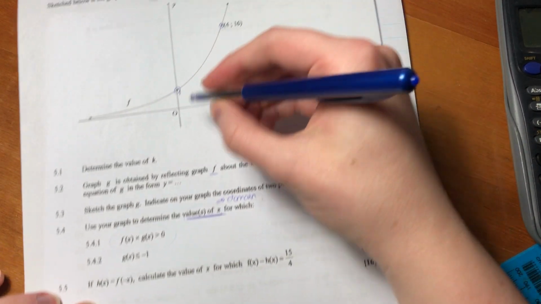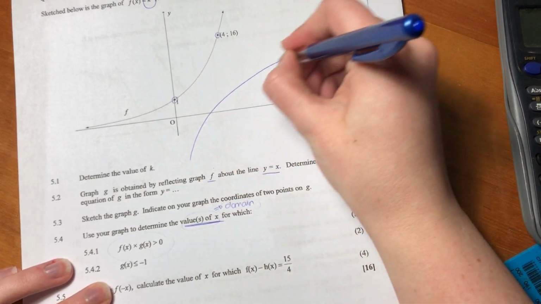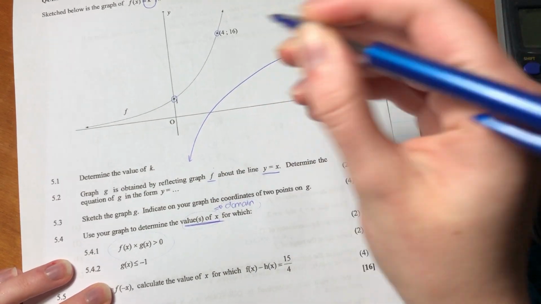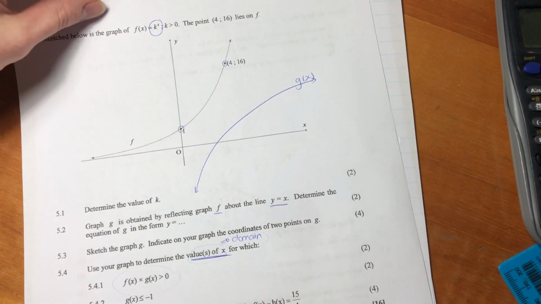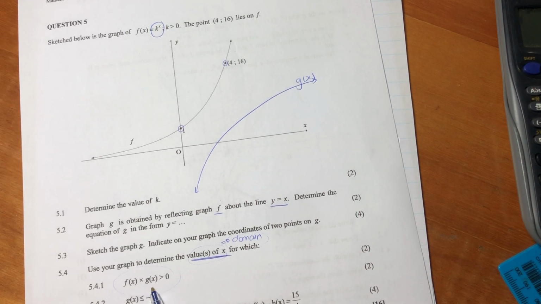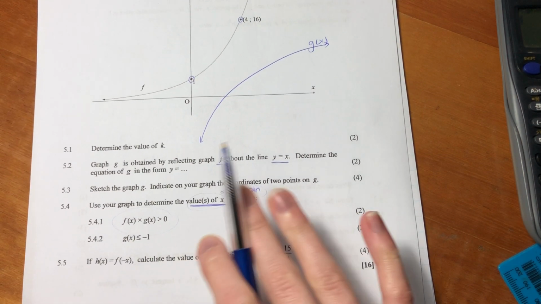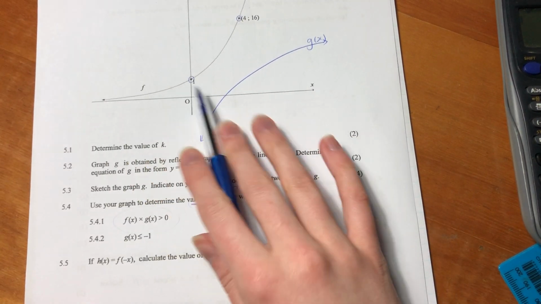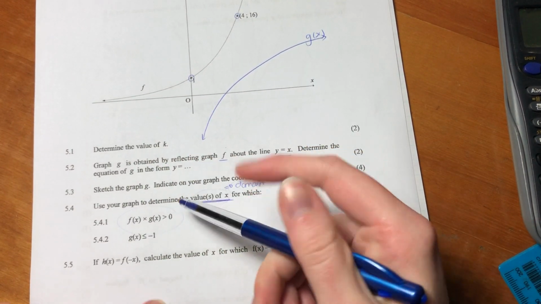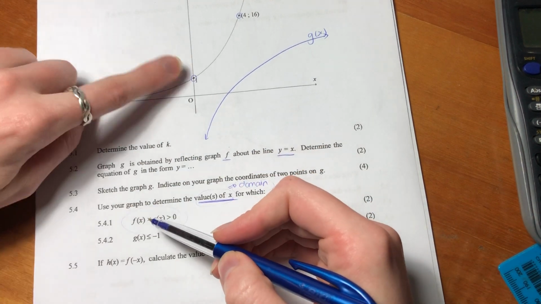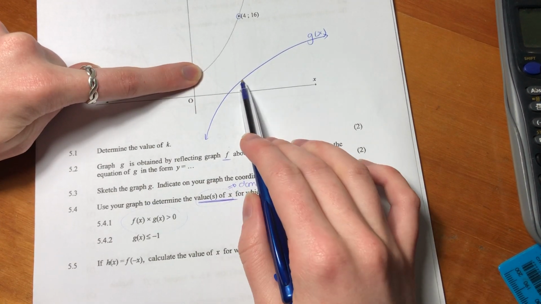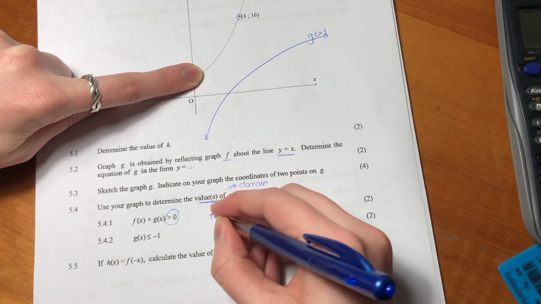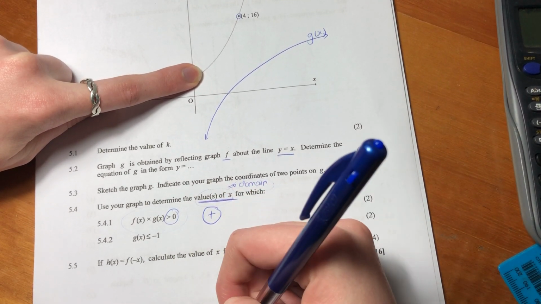I'm just going to draw a little sketch in here of our g of x, just so that we can see them in relation to each other, because that's quite important when it comes to this. Often with these sort of questions we just want to jump into the maths, but there is an element of just pure logic in looking at this visually. So when I multiply this graph by this graph, where is it going to be greater than 0? Where is it going to be positive?